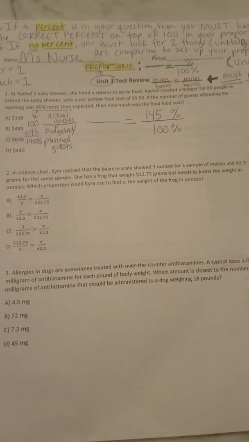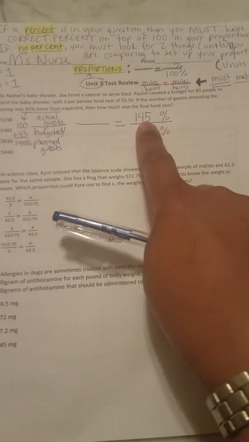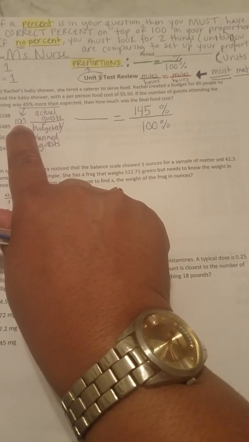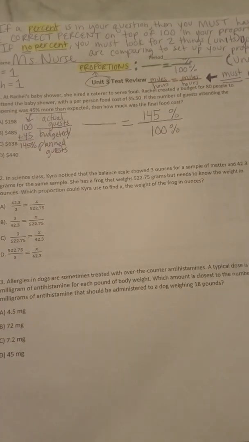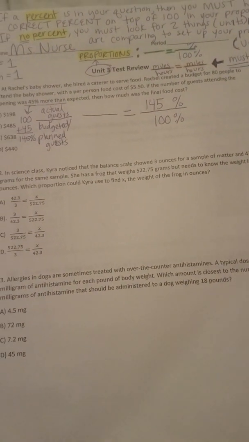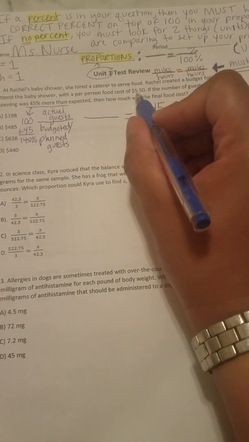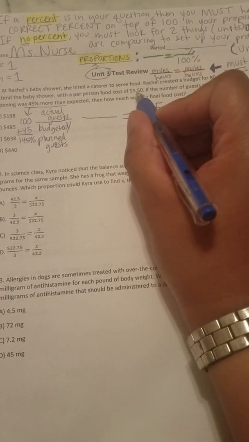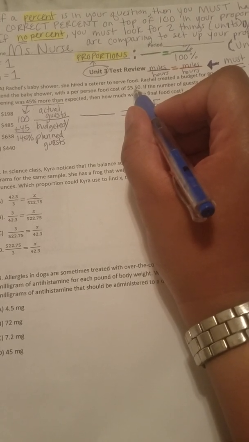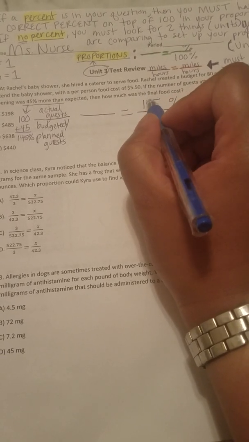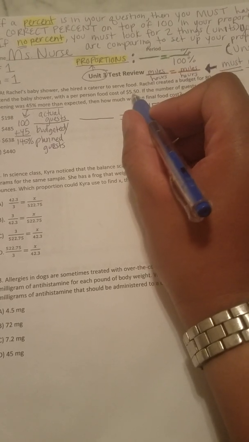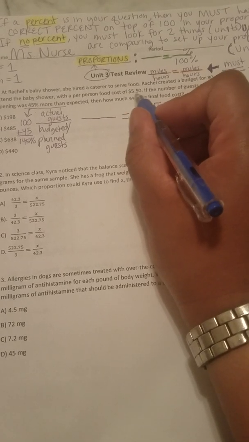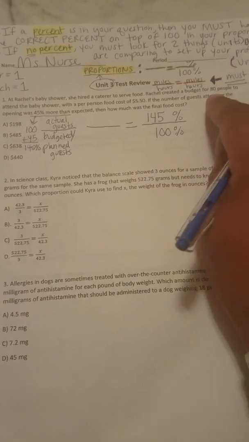So that is my new percent that I'm going to plug in for those who actually attended the baby shower. Remember that 145 came from the words 45% more than. So you start off with 100 and you either add or subtract. We added because it said more than. Now, if you do have an amount of money here, we're not going to worry about that until we actually figure out how many people actually attended the baby shower. We want to figure out what was the 145% first, and then we'll multiply that by the cost. So leave the cost, the amount of money, for after. We're worried about the 80.